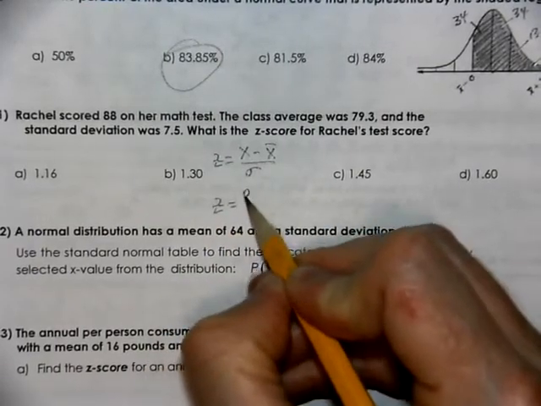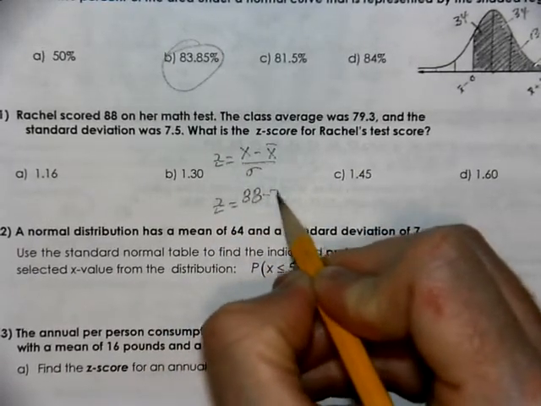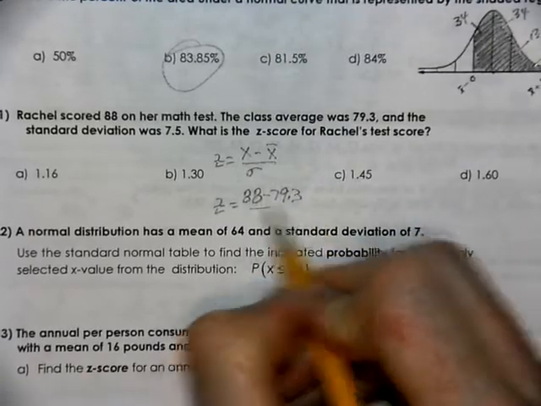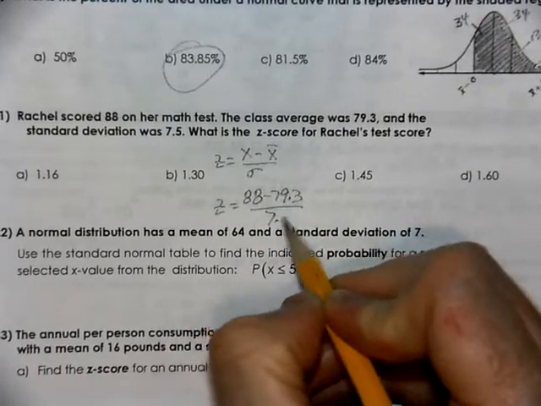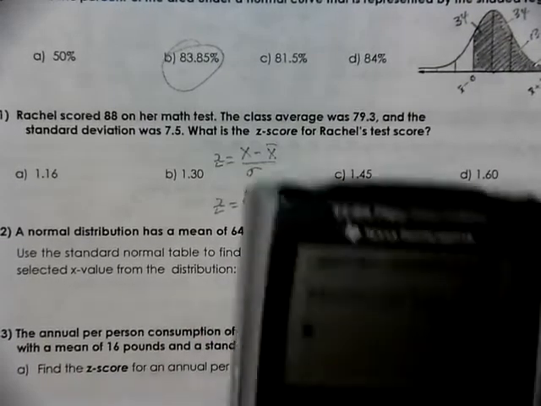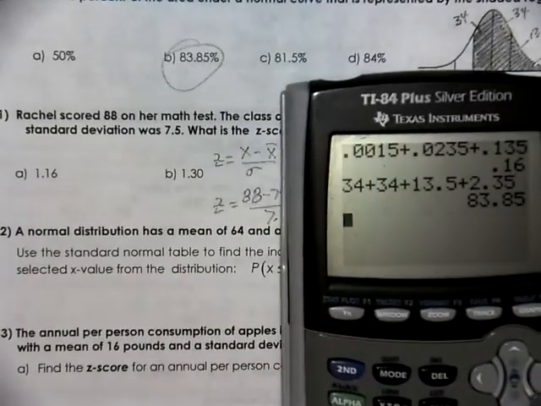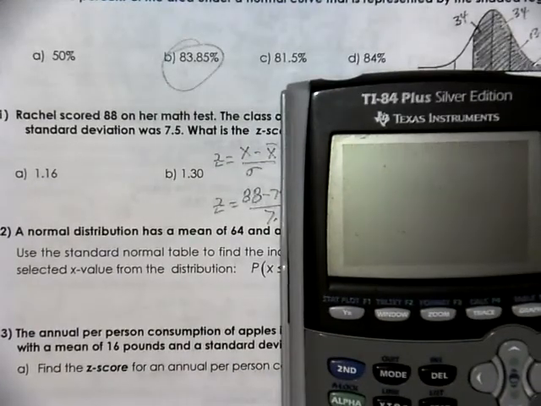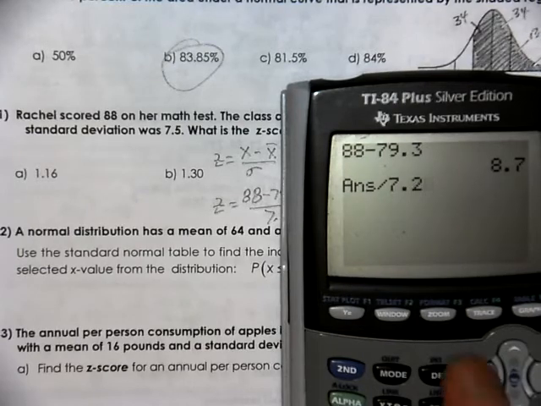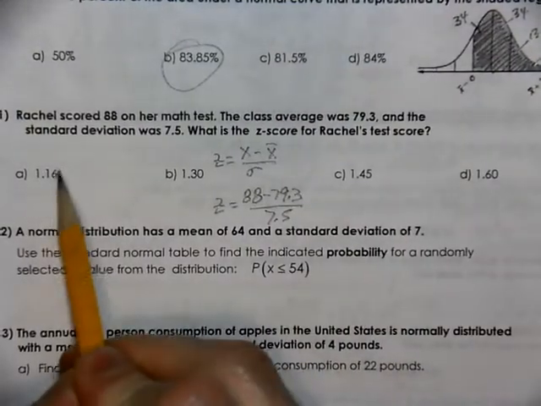So her score was 88 minus the average over the standard deviation. Divided by 7.5 gives us a z-score of 1.16.